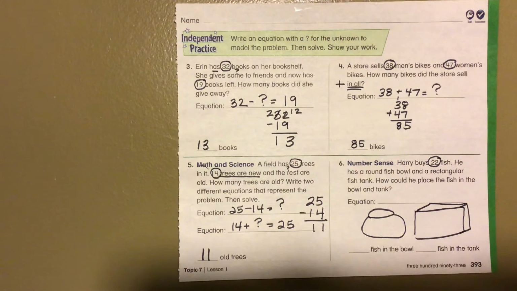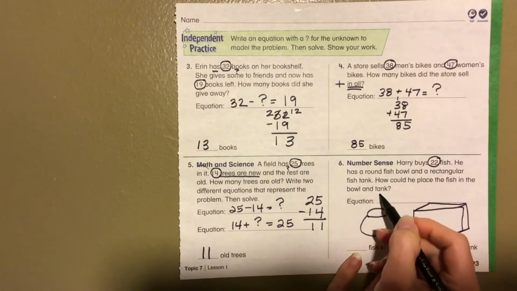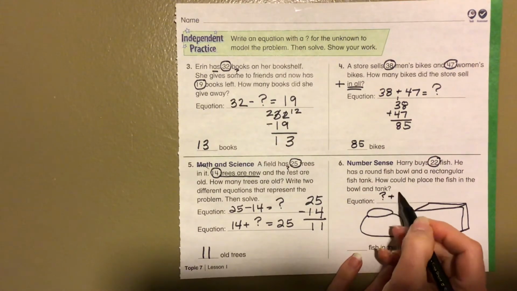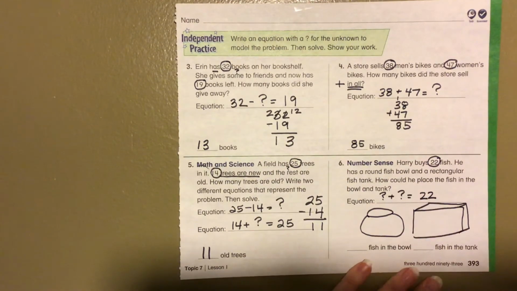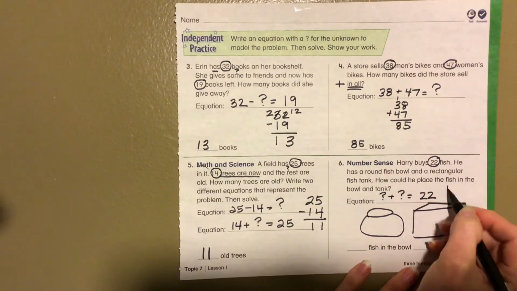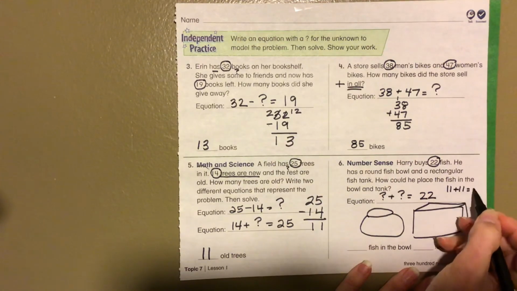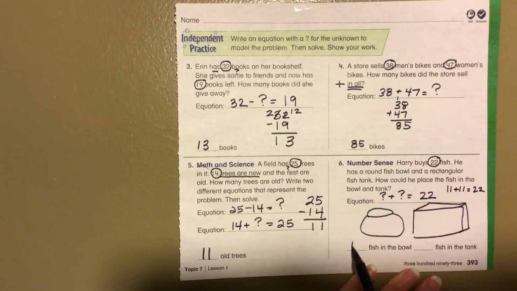So let's see. How are we going to do this? Do we want to have it done equally? Does it say? How could he place the fish in the bowl and the tank? Let's keep it equal at this point. So I'm going to go question mark plus question mark equals 22. Well, I know a doubles fact is 11 plus 11 equals 22. So I could do 11 in the bowl and 11 in the tank.